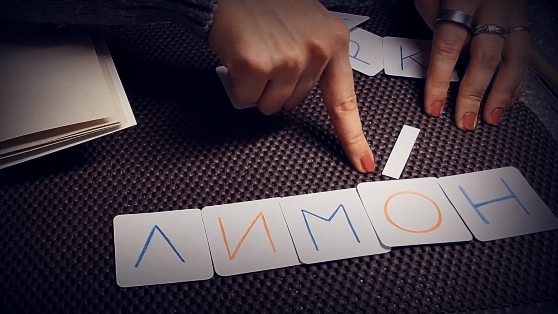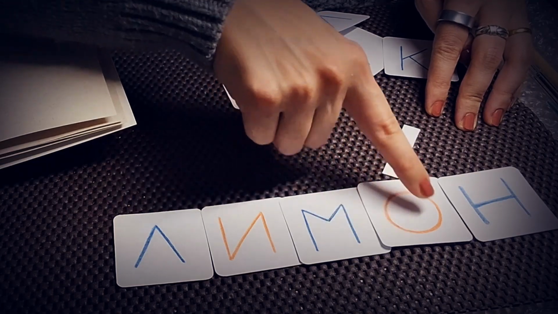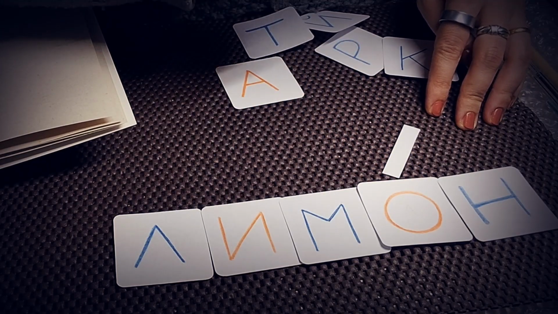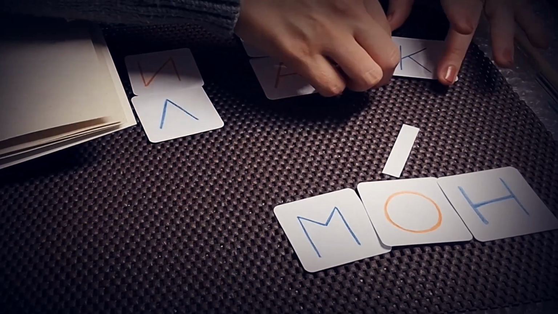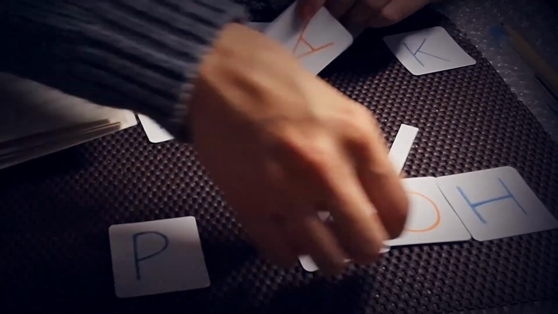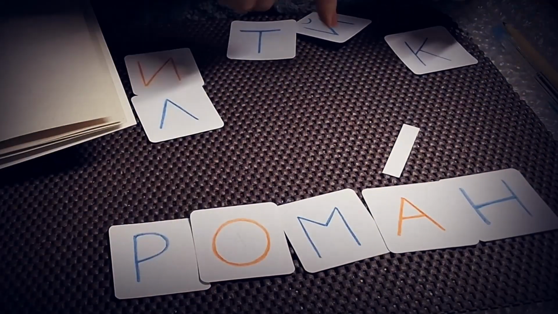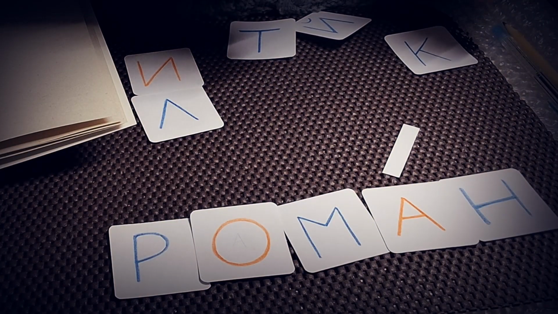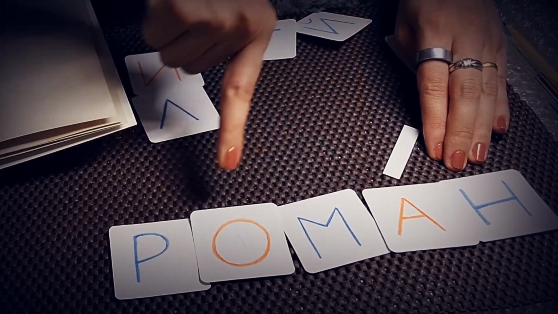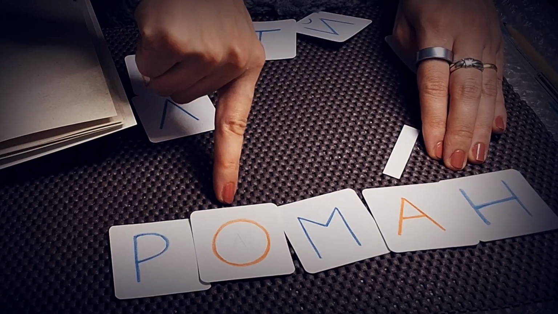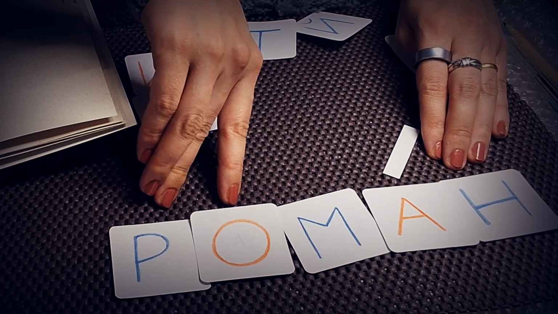In stressed syllables, O sounds like O, but when O is unstressed, O is pronounced as A. For example, in the word Raman, romance, or a novel. Man is stressed, so instead of ro, we read ra here. Weak, short a. Raman.